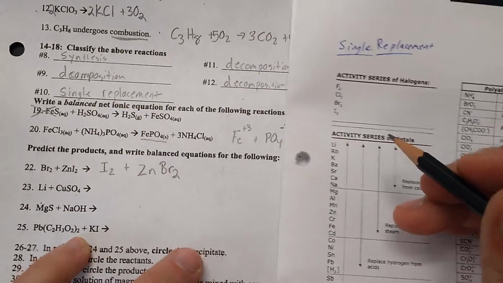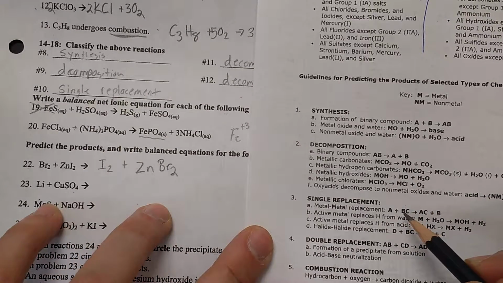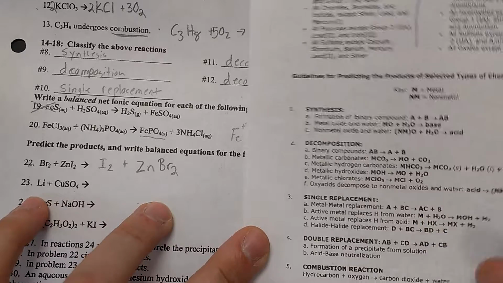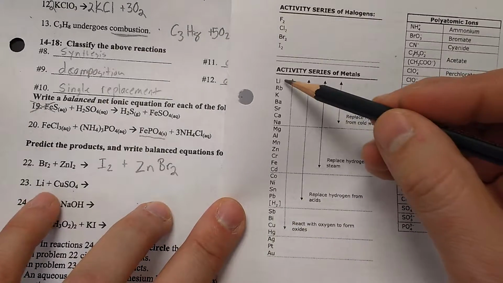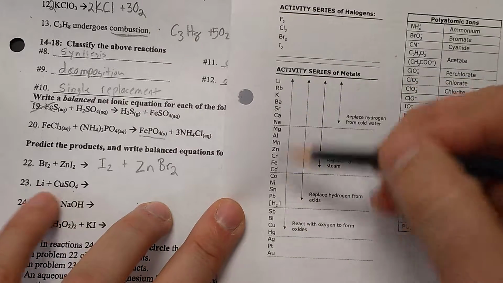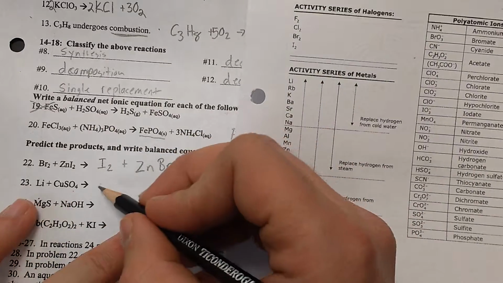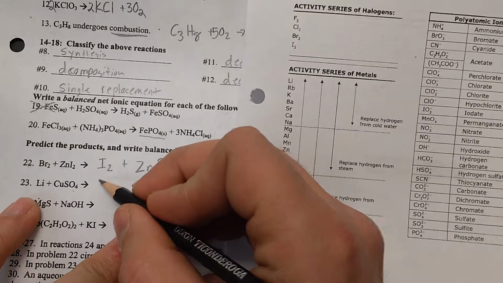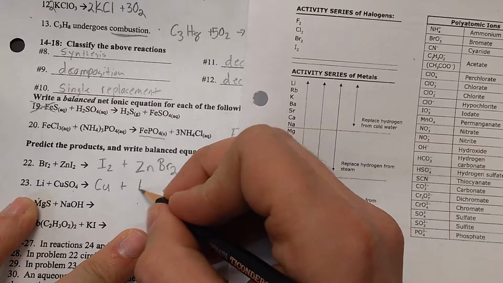Number 23. This is going to be a single replacement reaction, just like 22 was, except here we have a metal by itself. We consult the activity series of metals. Lithium is higher than copper. The thing by itself is higher on the list. In fact, it's the highest thing on the list. So we definitely get a reaction. That's going to make copper all by itself plus lithium sulfate.